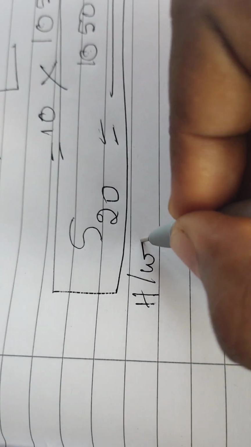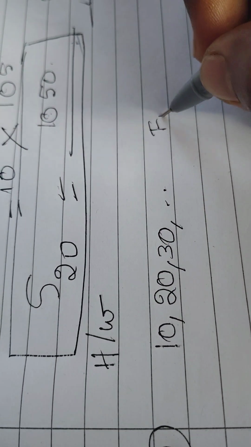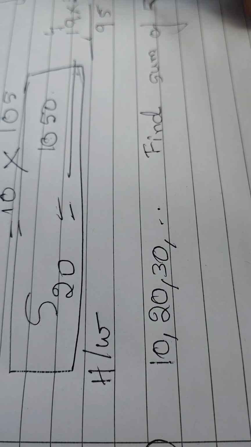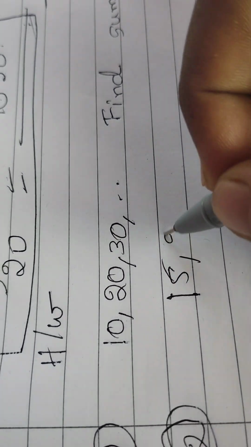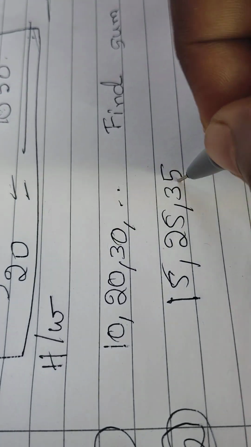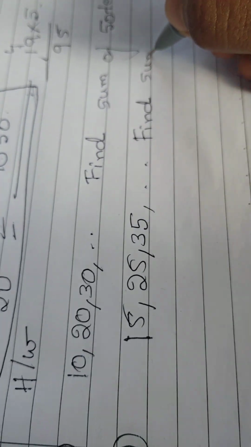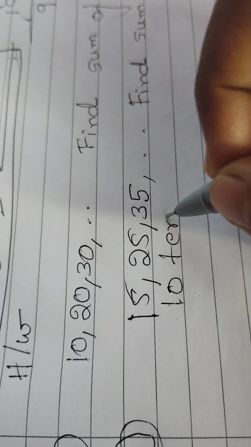Okay, I'll give you some questions. I think this is homework. Write 10, 20, 30, find the sum of 50 terms. Next, one more question: 15, 25, 35, find the sum of 10 terms.